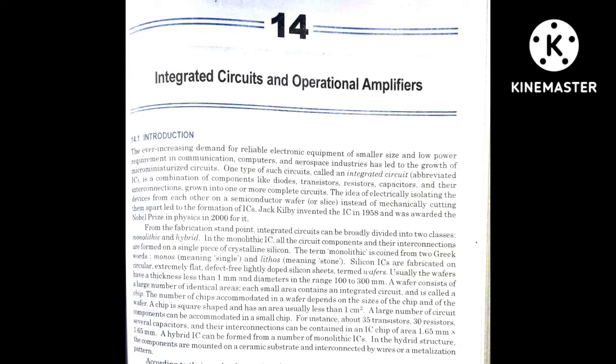A hybrid IC can be formed from a number of monolithic ICs. In the hybrid structure, the components are mounted on a ceramic substrate and interconnected by wires or a metallization pattern.